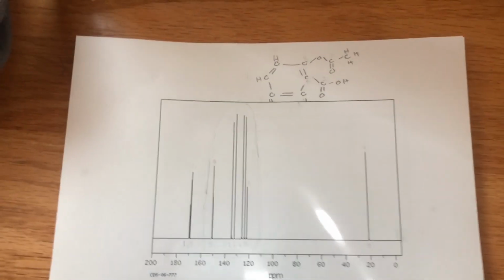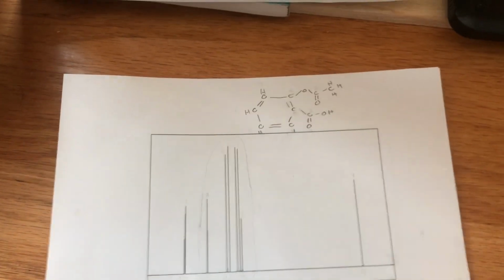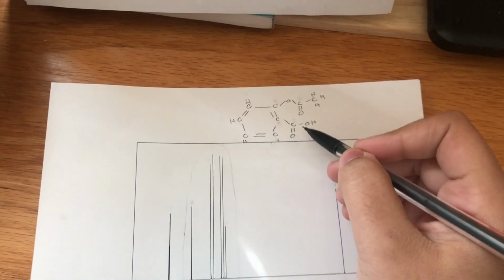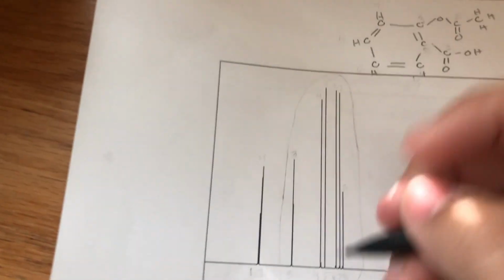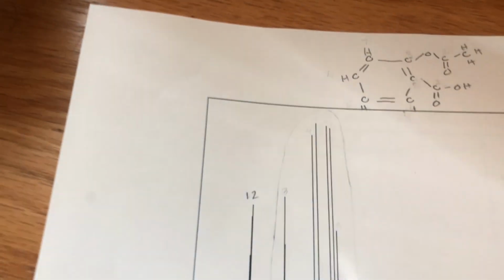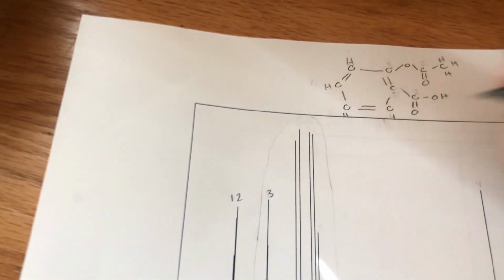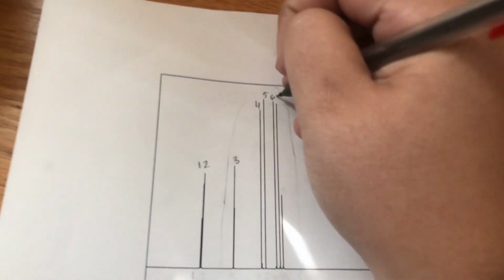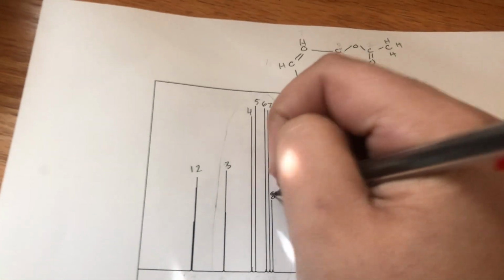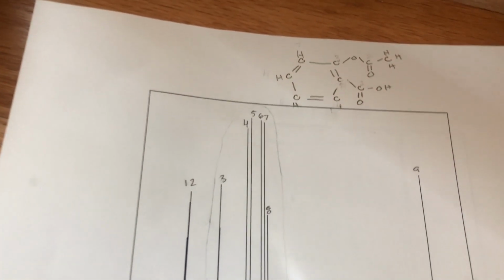Now we're going to look at the CNMR to see which carbons are which. So as you can see, I redrew our structure here. And let's label these peaks. Now you can't really tell on this one, but there's actually 2 peaks right here. So there's 1, 2. Here's 3. There's 4, 5, 6, 7, 8, and then 9.